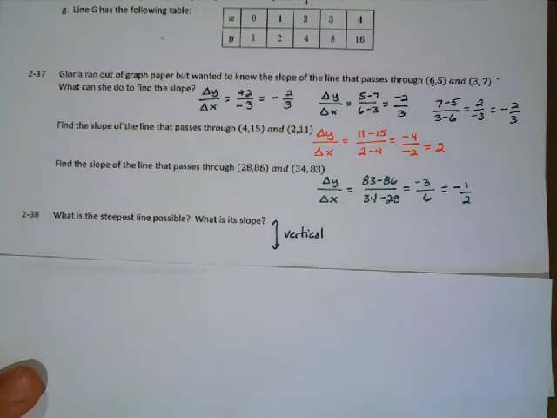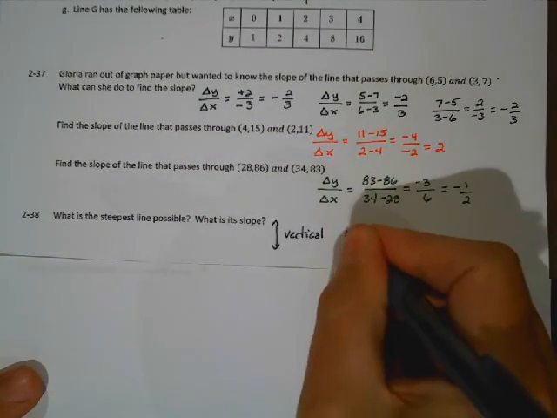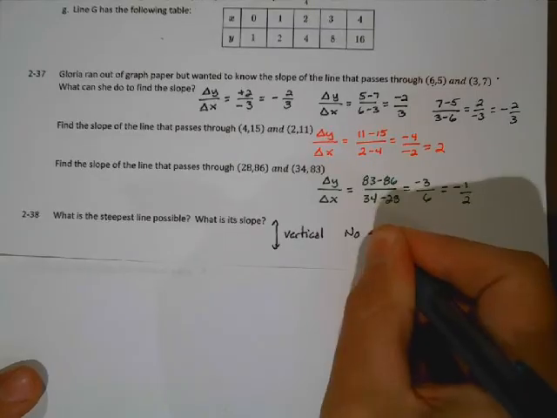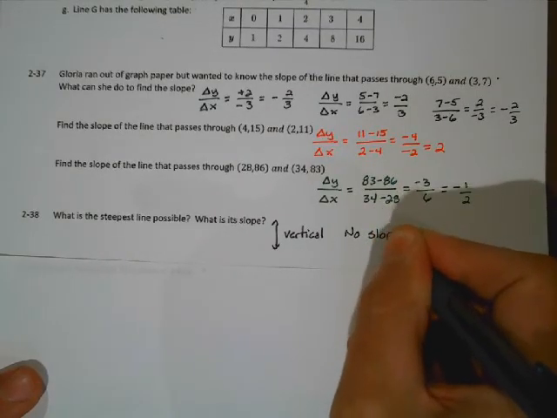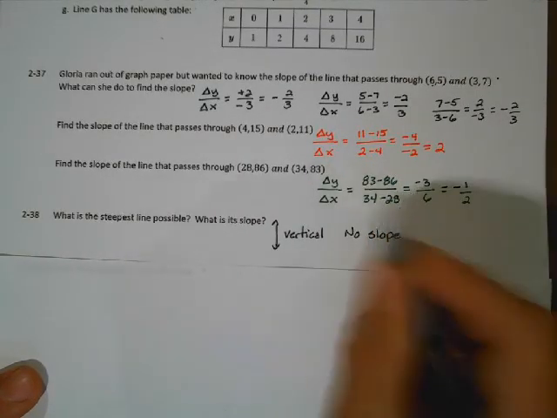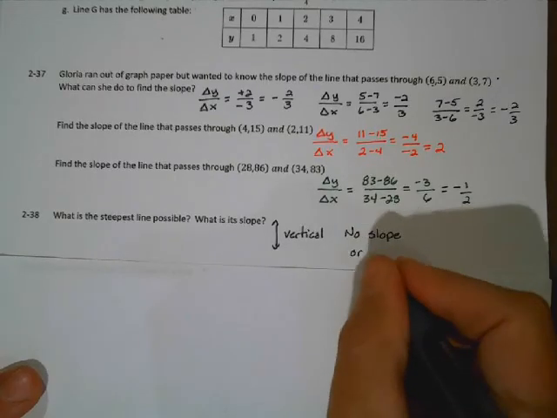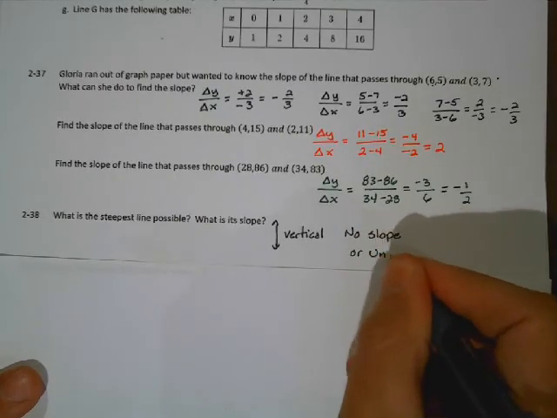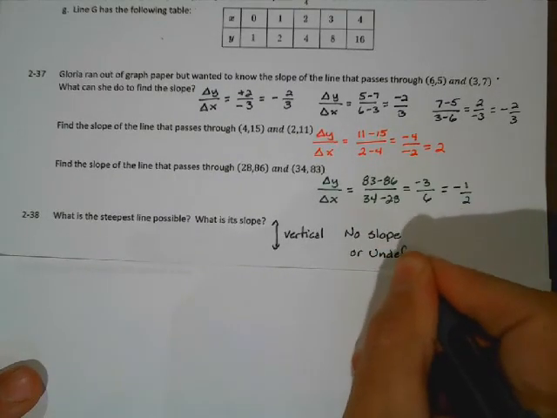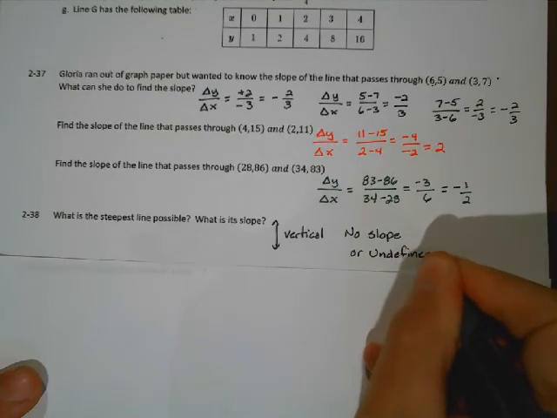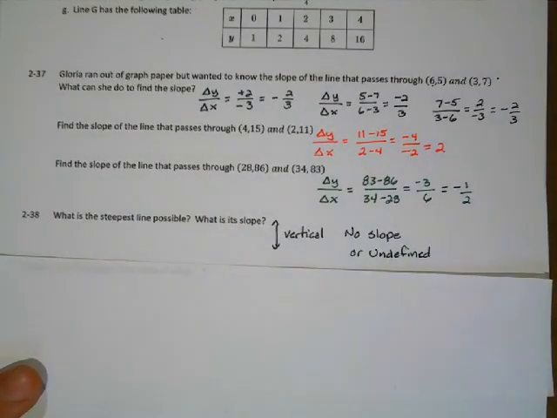All right, and what did we say about vertical lines? We said vertical lines have no slope at all. It's so steep that it's impossible to say it. So we either call it no slope or we say that the slope is undefined. I think this textbook is going to lean upon undefined.